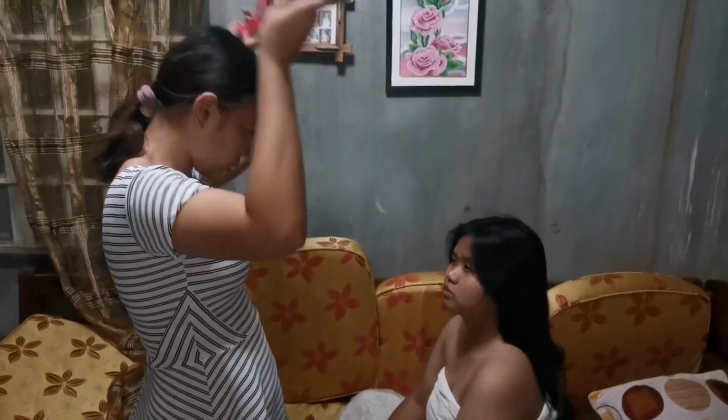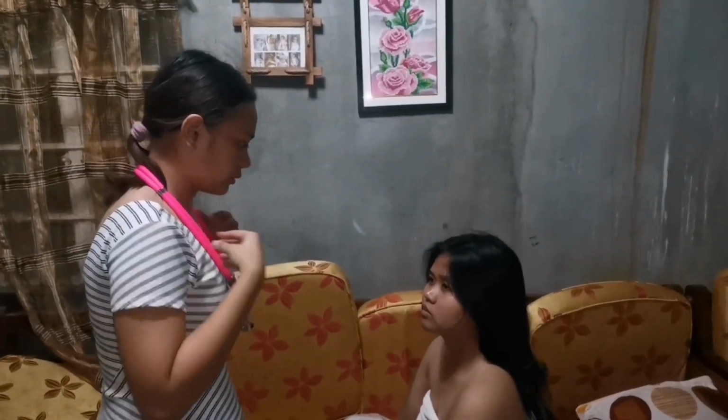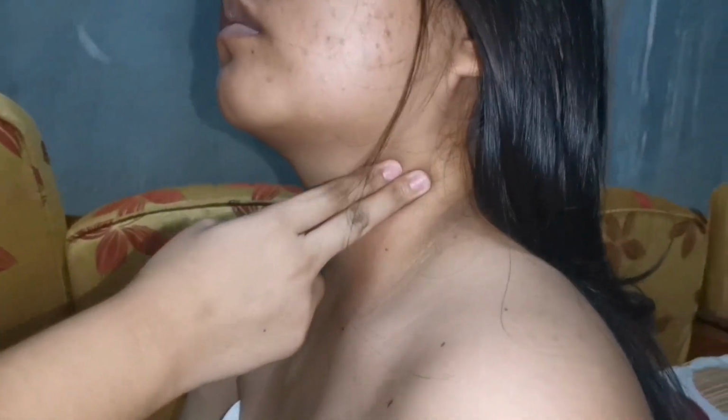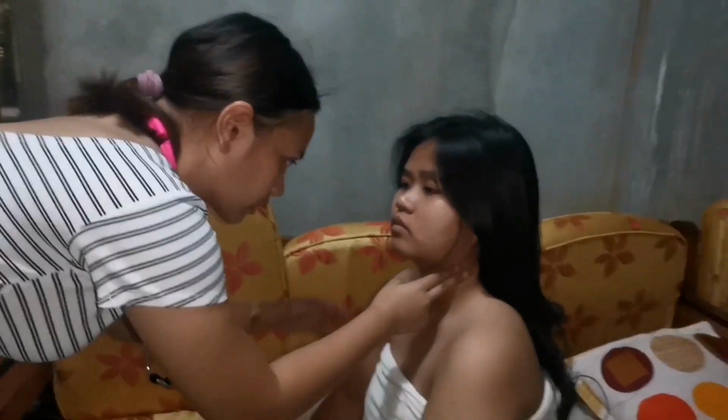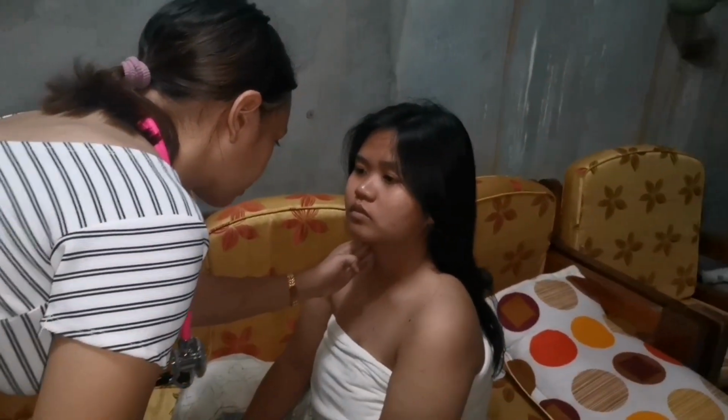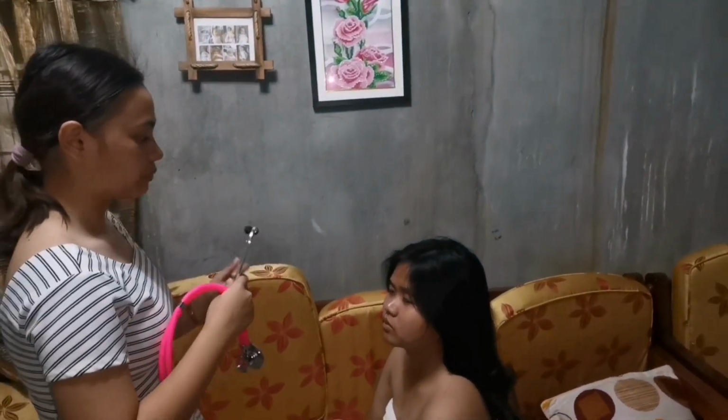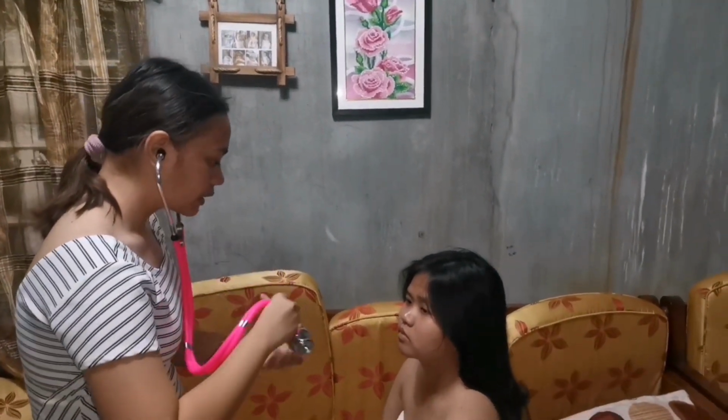And then observe the carotid artery. Palpate it gently by using your index and middle finger. Then instruct our patient to take a deep breath and hold it as we auscultate the carotid artery with the bell.